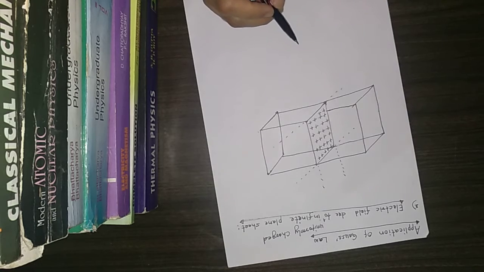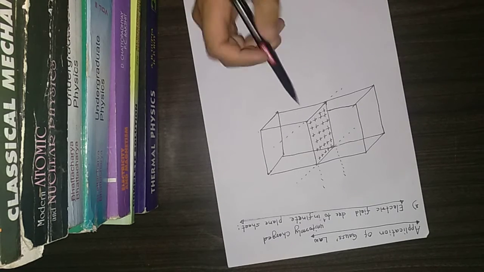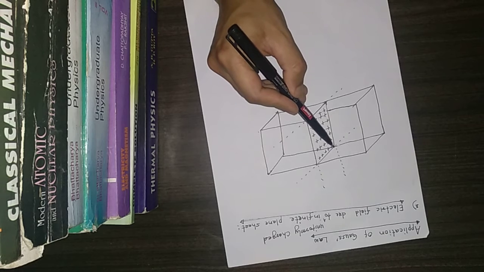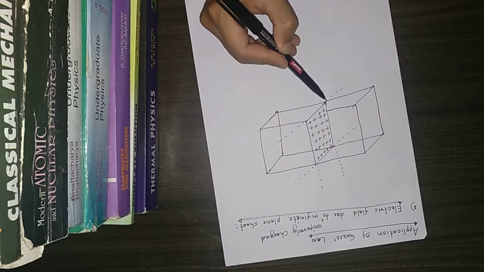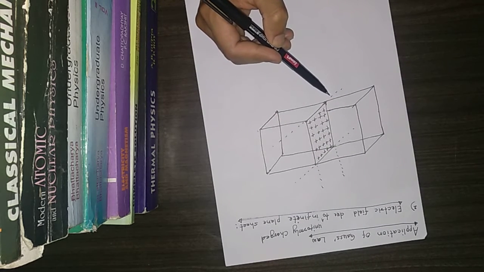It is a cuboidal Gaussian surface which encloses this particular positively charged plane sheet inside it.